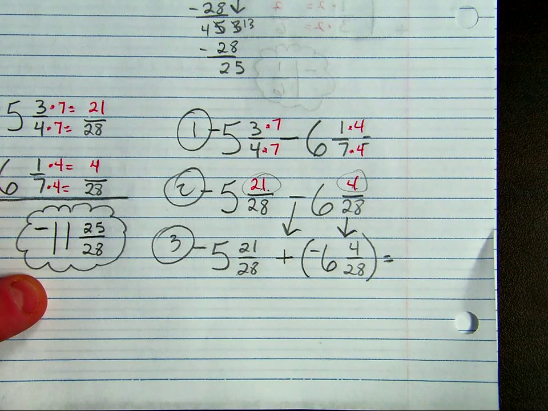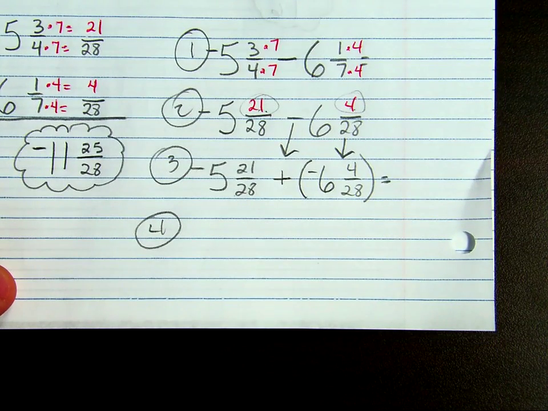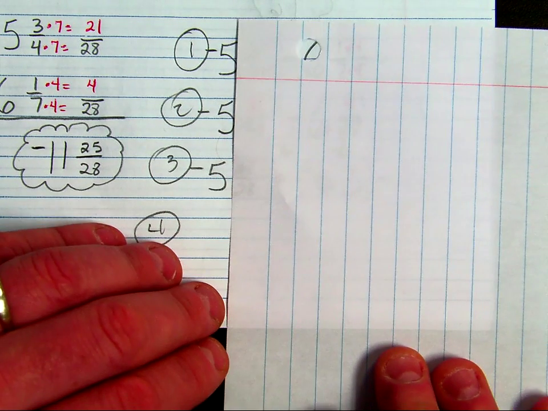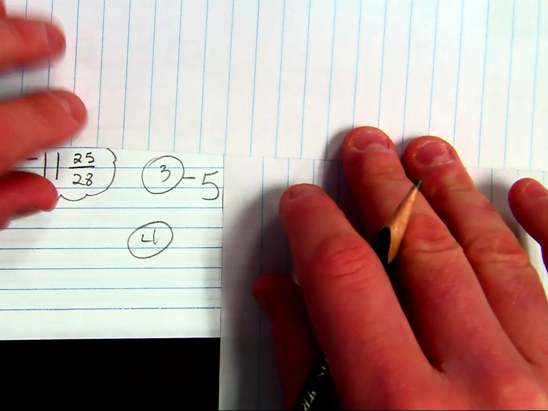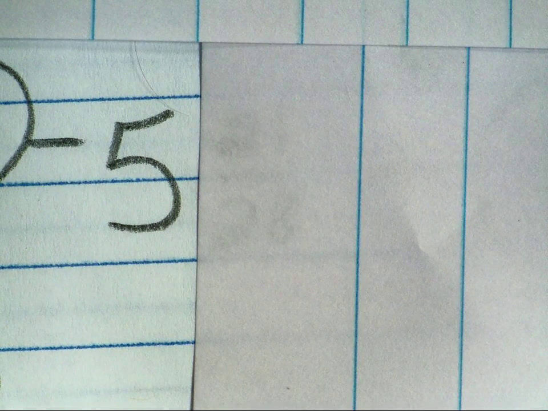Fourth step, ask yourself, are the signs the same or are the signs different? Is this 5 positive or negative? Negative.